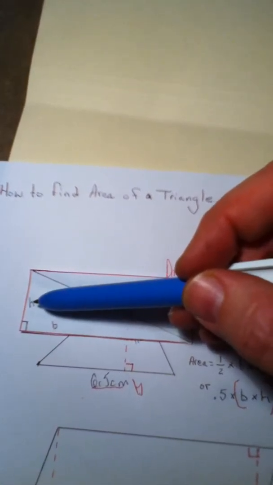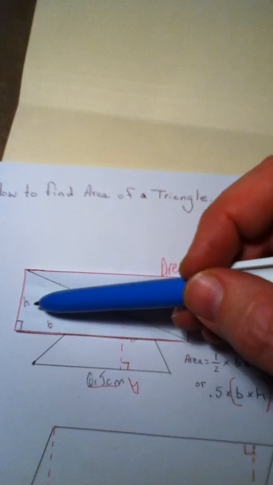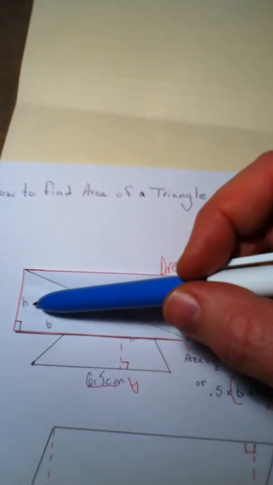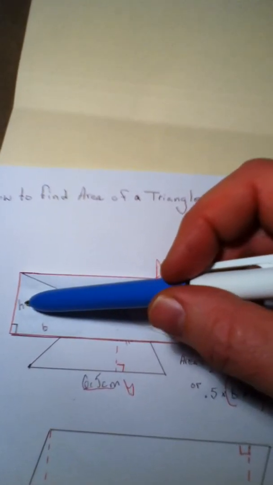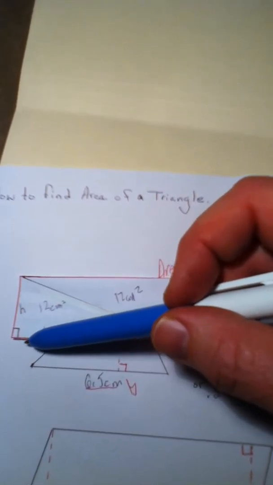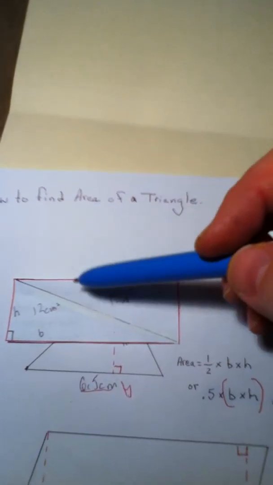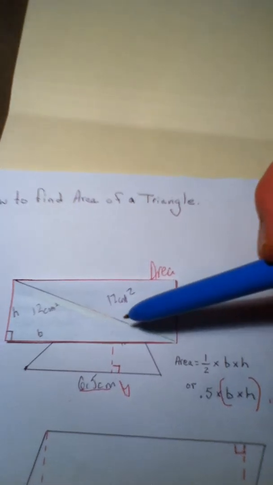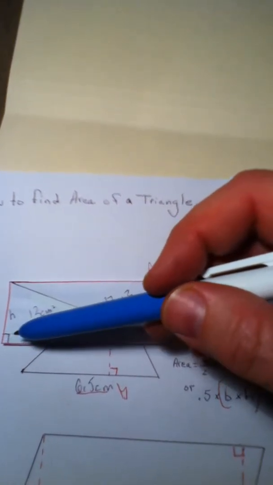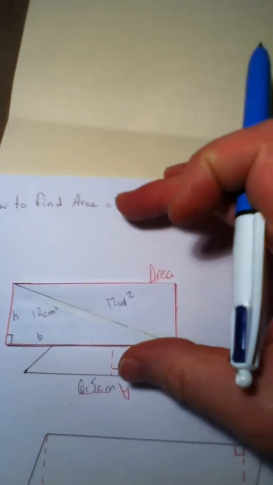So this is something you're always looking for when you're calculating the area of a triangle, because this will indicate to you the height, and right next to it will be the base. So don't get confused with other measurements that are outside of this area, because that's not going to give you the area of what you're looking for.